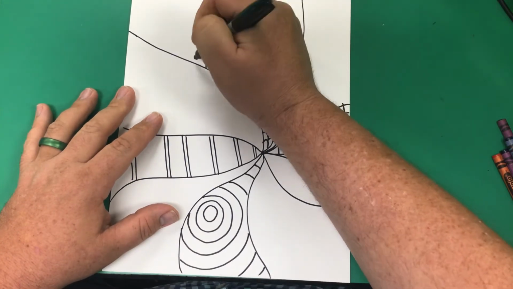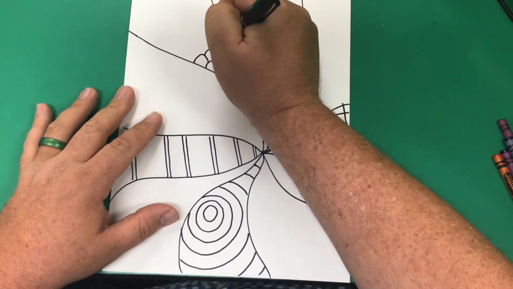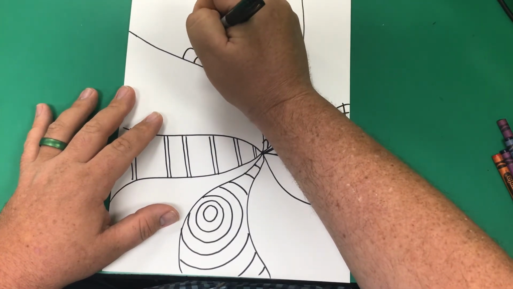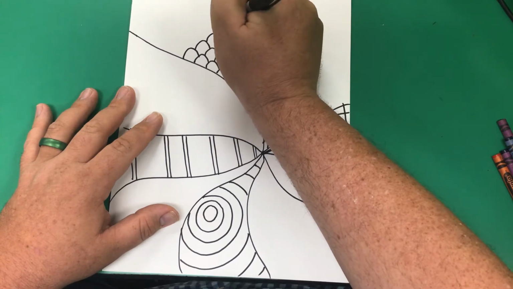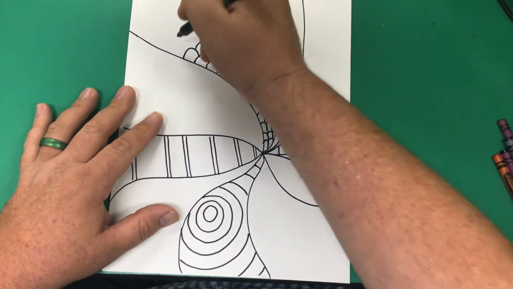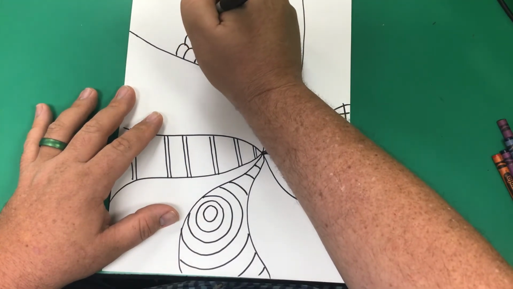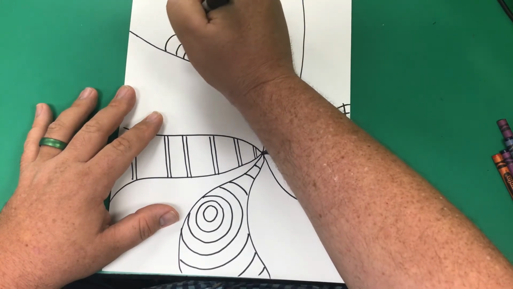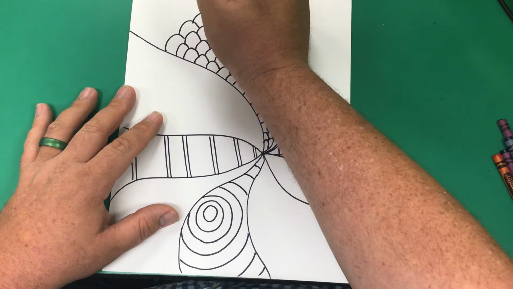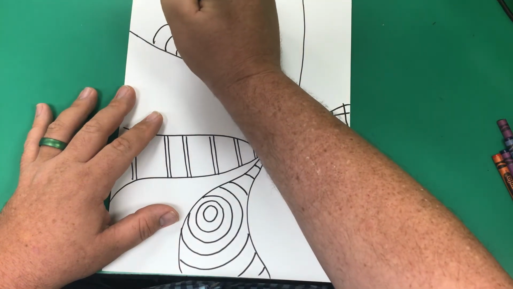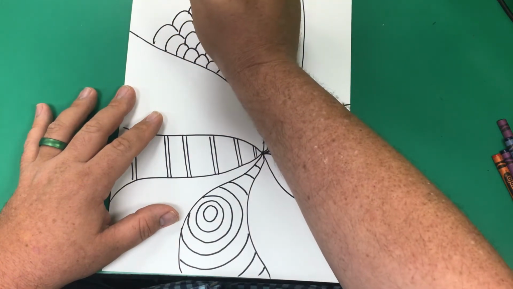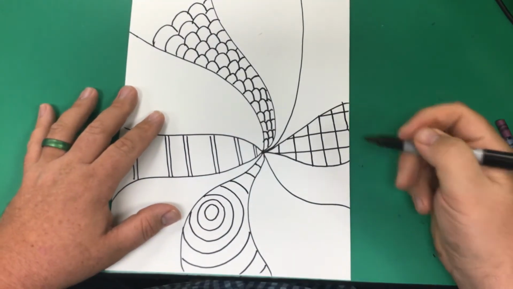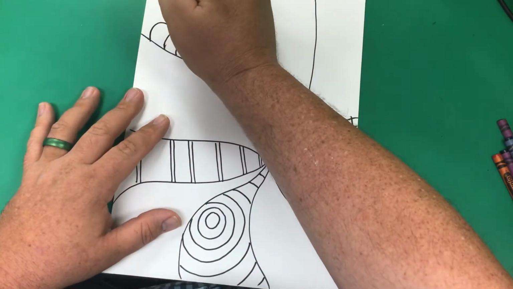So have some variety in the sizes that you use, but make sure you don't do them too big or too small. If you notice with this one, I'm getting bigger as I go out. You can do that if you like. It's not a problem. Try to be neat. I'm getting a little messy. I'm trying to rush, and when I rush, I get messy. So take your time.